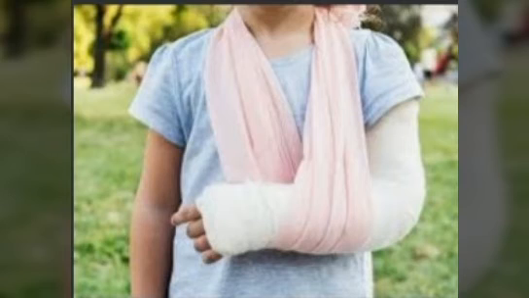A cloth sling or a splint, look at the picture, should immediately be tied around the fracture to hold it, and the person must be rushed to the hospital immediately. These are the first aid tips for fracture. Understand?